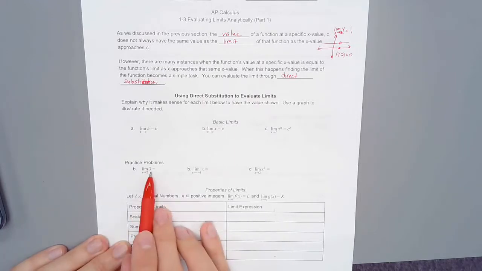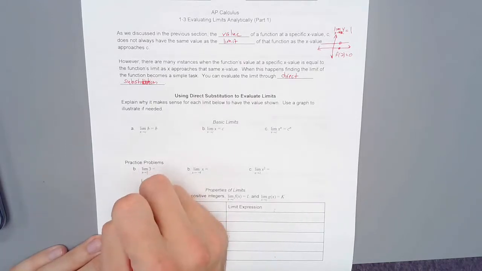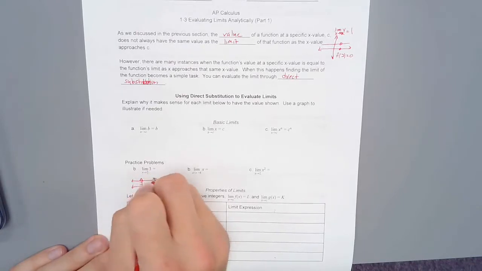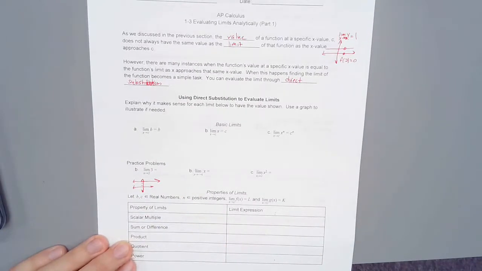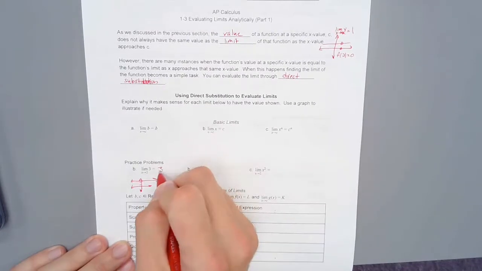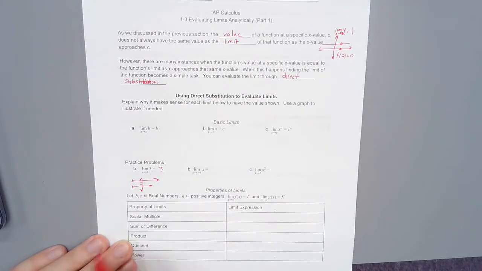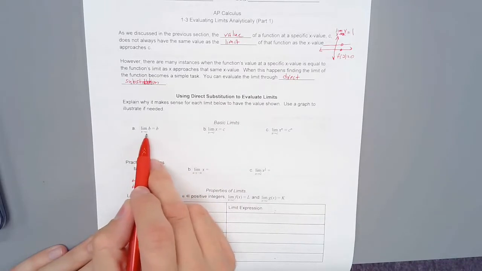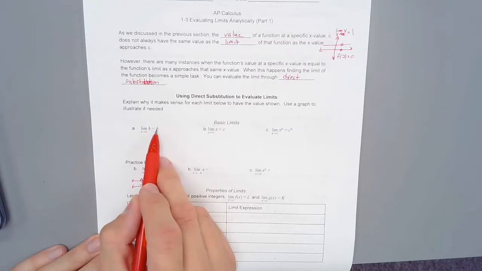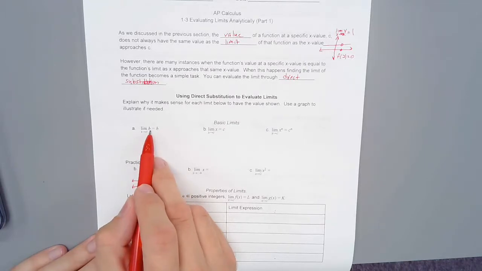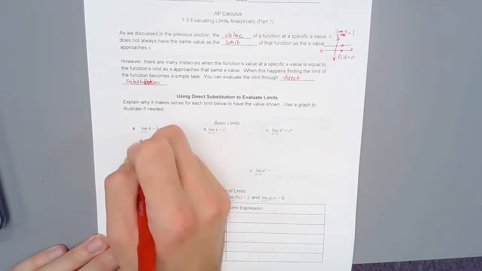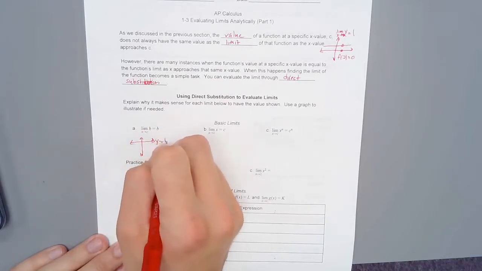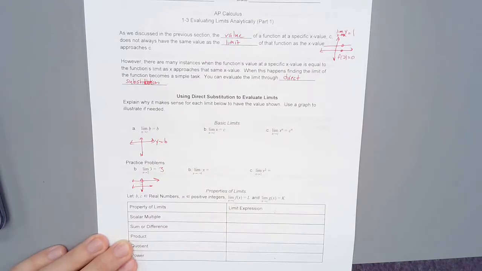So if I have the line y equals 3, the y value is always 3. So as x approaches 2, y is still 3. That's why the limit of b as x approaches any number is going to be b, because this is a constant value. We have the line y equals b, so y is b no matter what x equals.